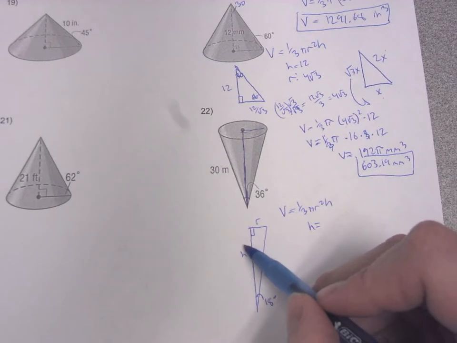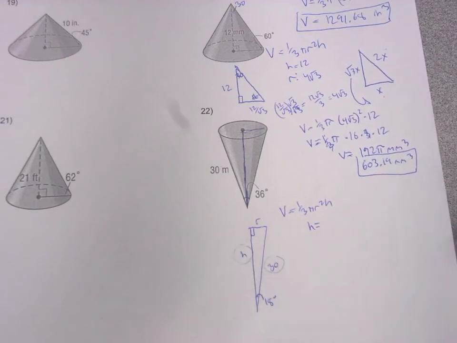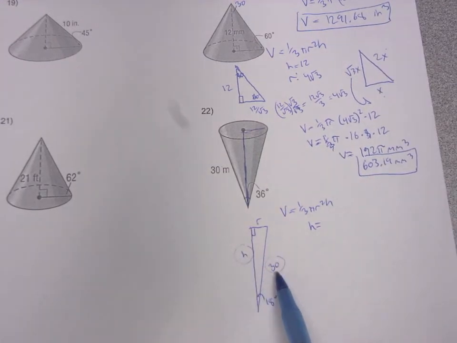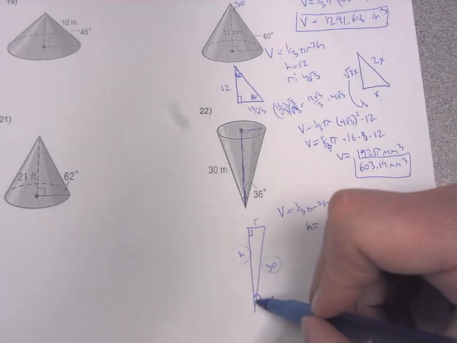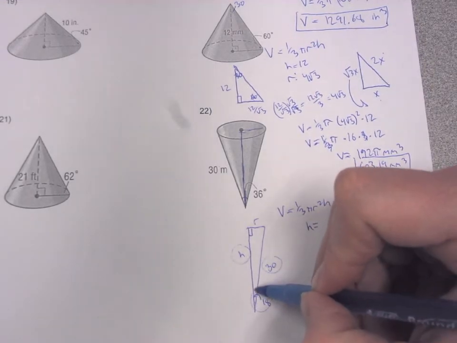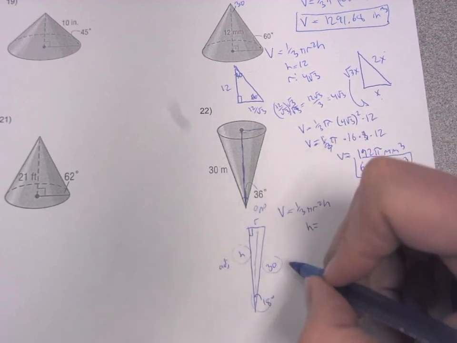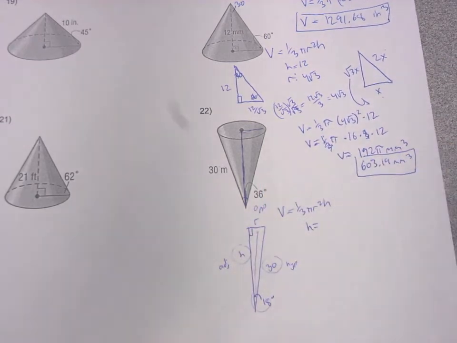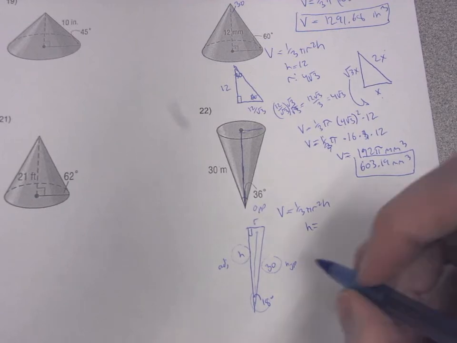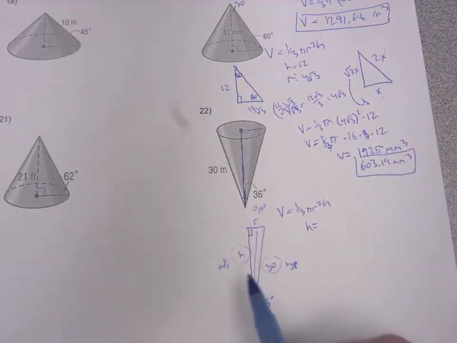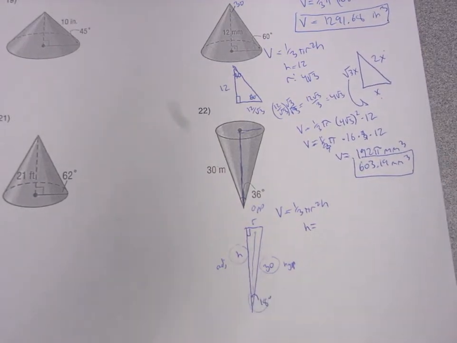Okay, so I know this H, and I know this is 30. Notice that's the adjacent side and the hypotenuse. So here's the angle of reference, draw my line through it. I have the opposite side here, I have the adjacent side here, and I have the hypotenuse here. Okay, just to be clear, this H is for height, not for hypotenuse.